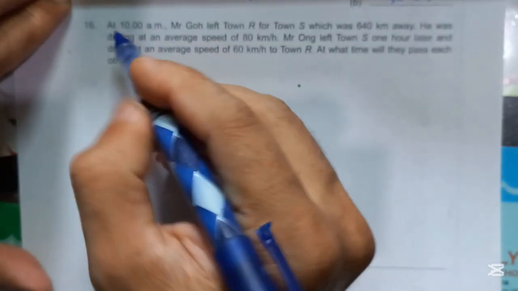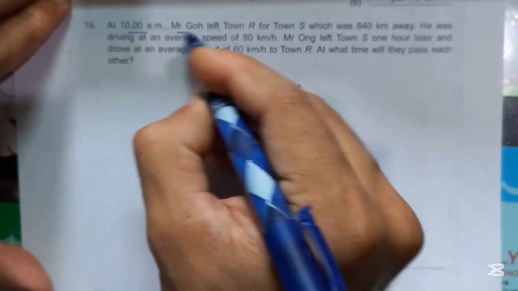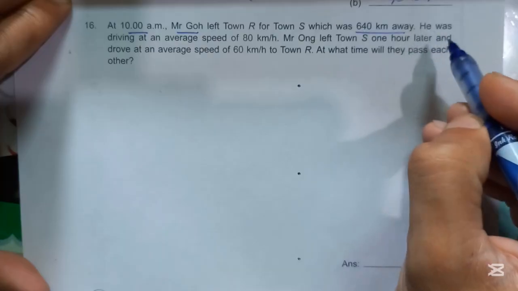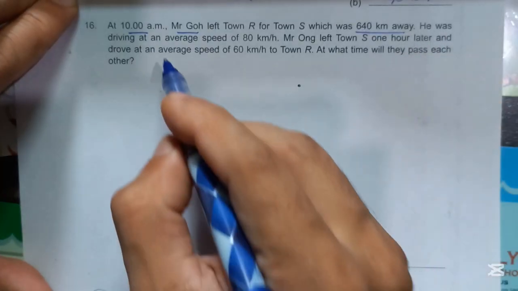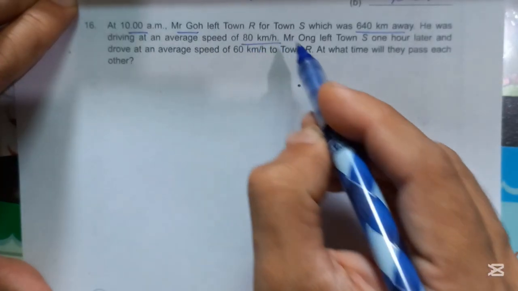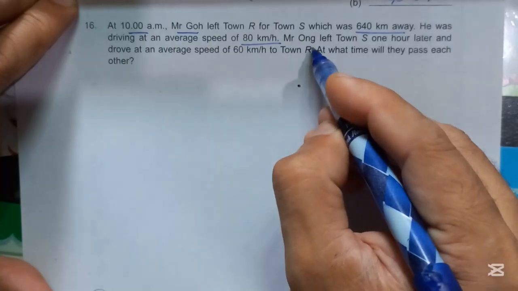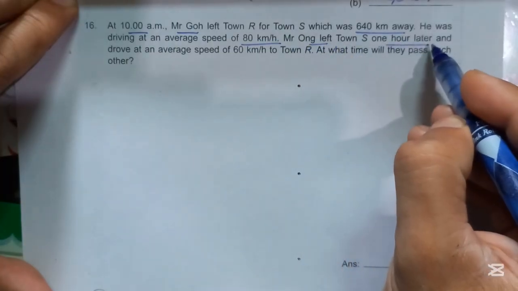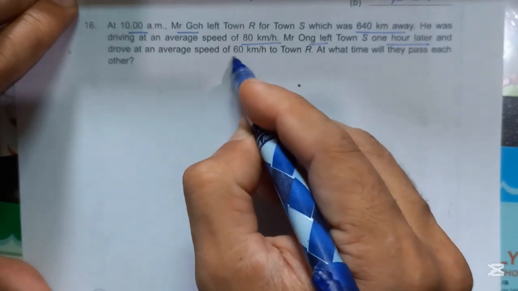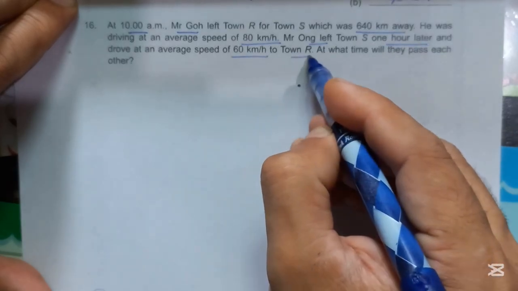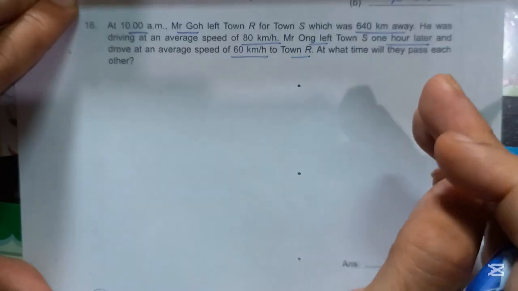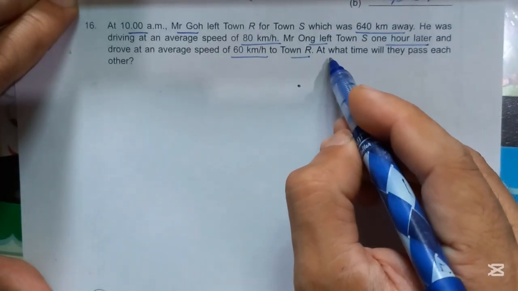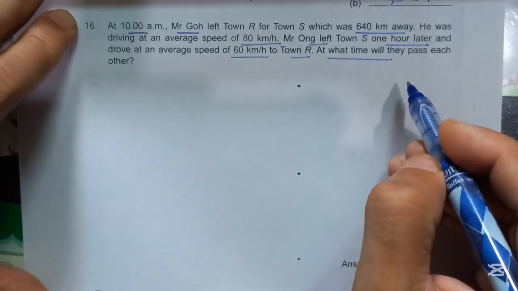At 10 a.m., Mr. Go left town R for town S, which was 640 km apart. He was driving at an average speed of 80 km per hour. Mr. Ong left for town S 1 hour later and drove at an average speed of 60 km per hour to town R. So they are coming towards each other, but from opposite sides. At what time will they pass each other?